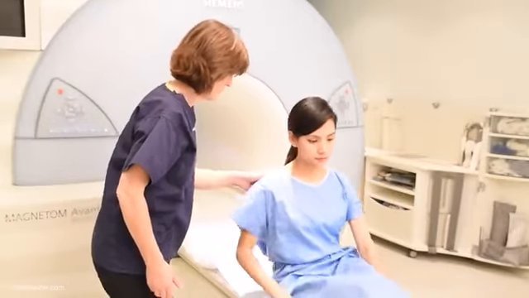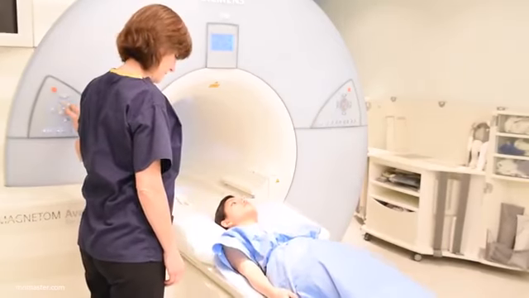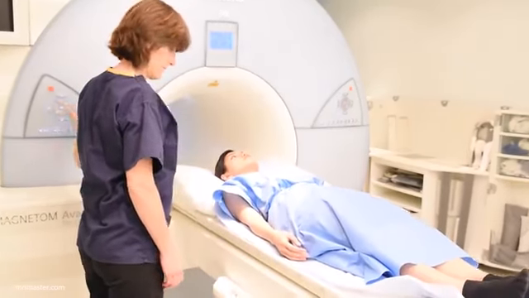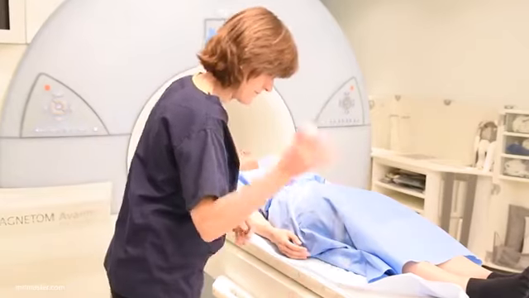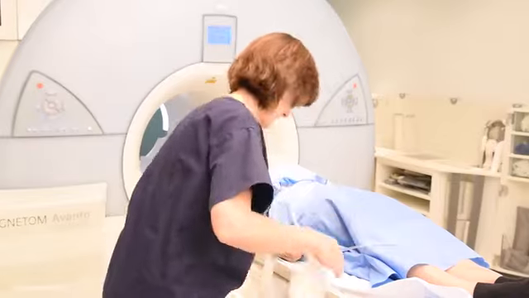After the safety checks have been performed, position the patient supine on the scanner table with their head on a pillow. Give the patient an emergency buzzer and provide headphones to protect the patient's ears.